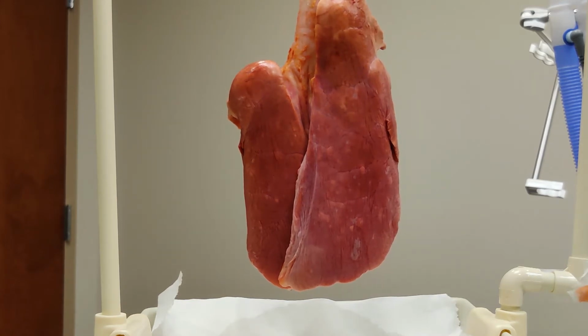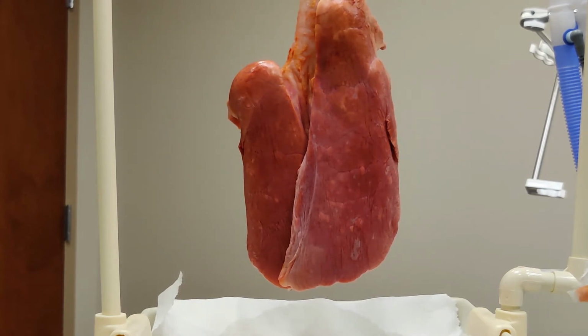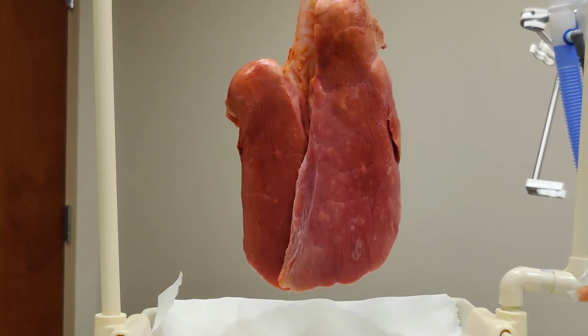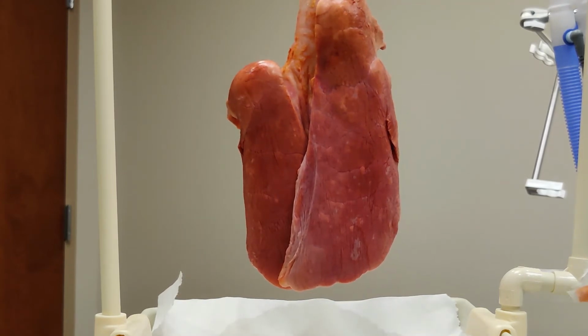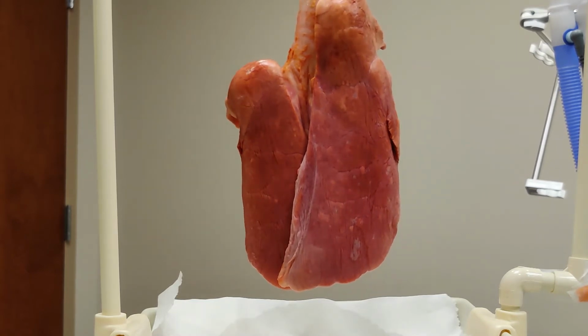So let me explain. Essentially we target a volume, let's say 450, and the machine will set the pressure in order to reach that volume. If it doesn't quite reach that volume on the first breath, it will increase the pressure until it meets that breath. If it overshoots the volume, it will decrease the pressure automatically in order to meet that breath.